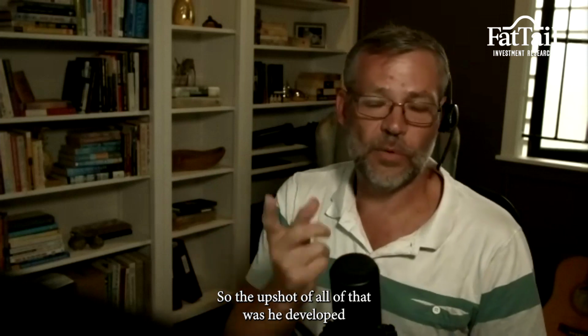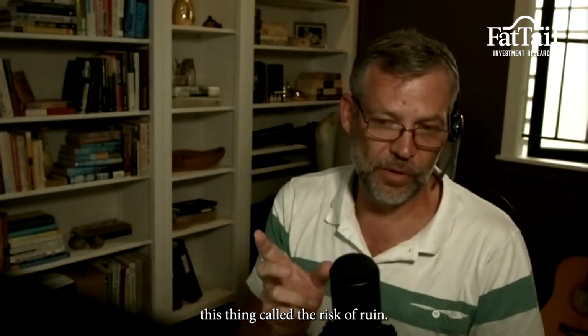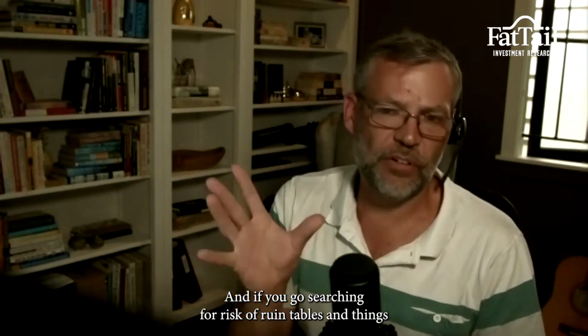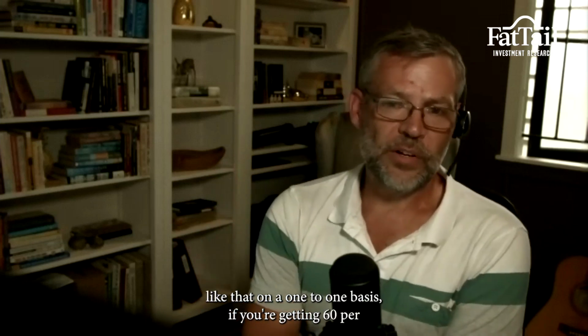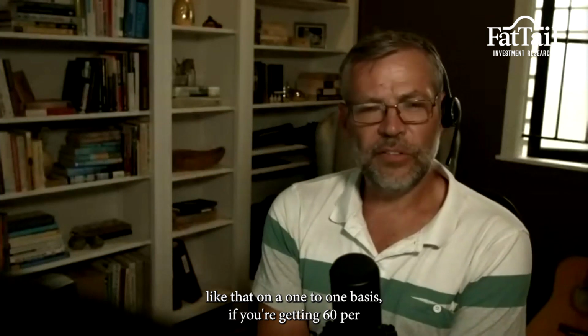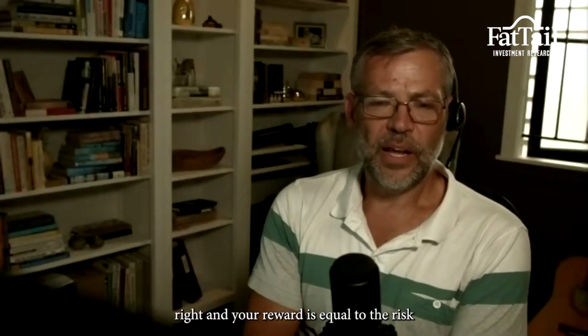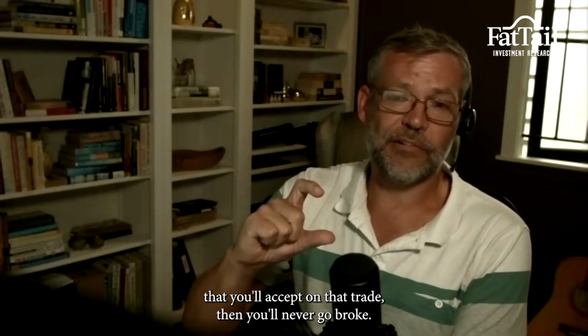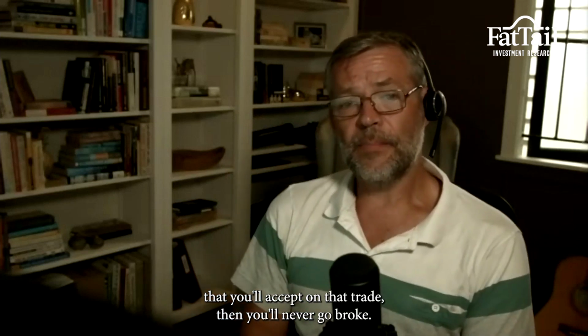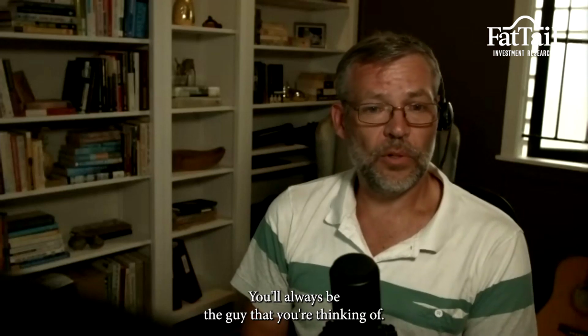So the upshot of all of that was he developed this thing called the risk of ruin. And if you go searching for risk of ruin tables, on a one-to-one basis, if you're getting 60% right and your reward is equal to the risk that you'll accept on that trade, then you'll never go broke.